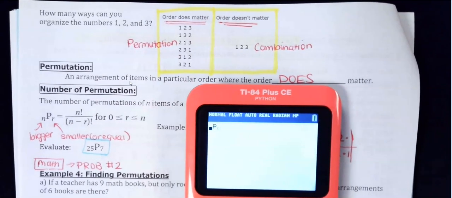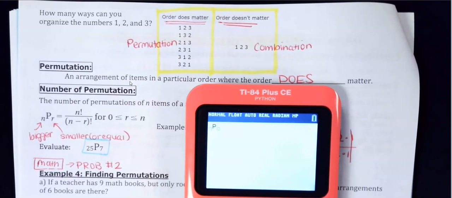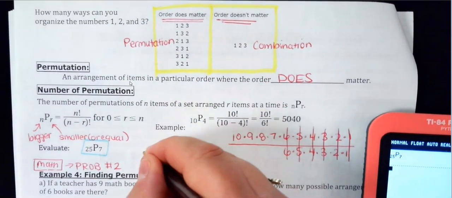That should take you back to the main screen. If you have an 83, you should have that 25 in front of it. It'll say P, and then you can fill in the 7. If you didn't do that, just type 25, and then use the arrow key to get over to the other box and fill that in with a 7. And you'll see this is a humongous number. All right, so I'm going to go ahead and write that out.